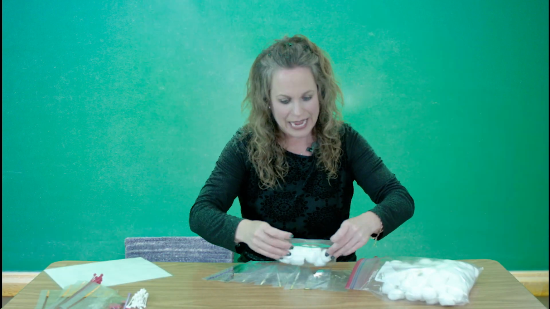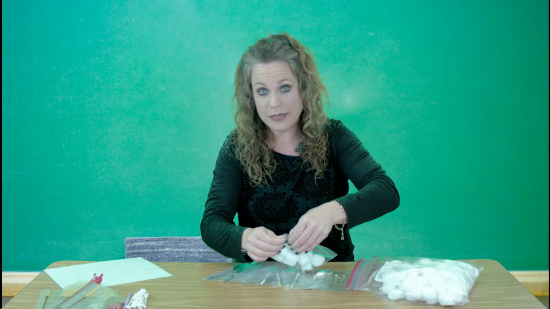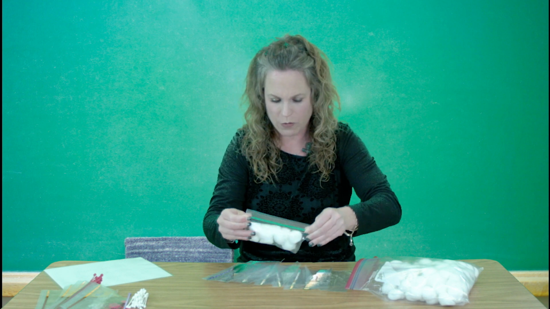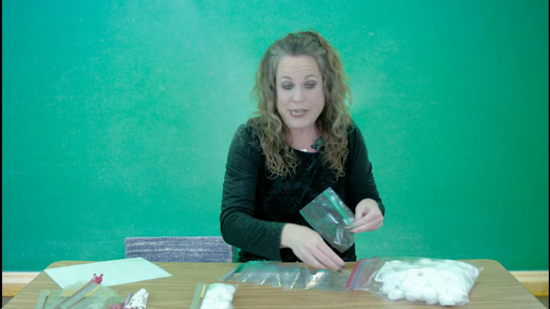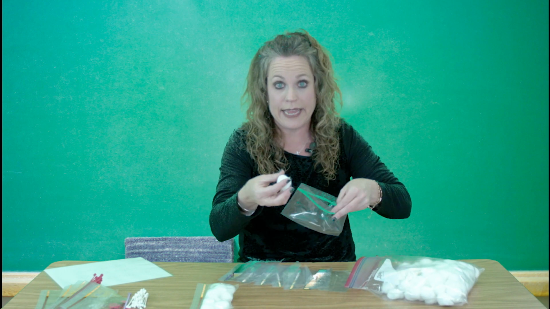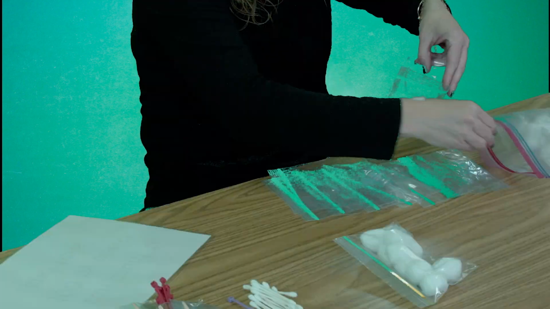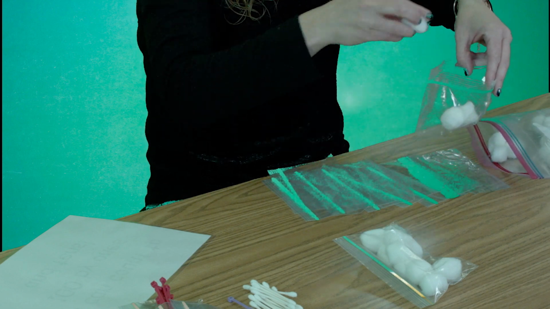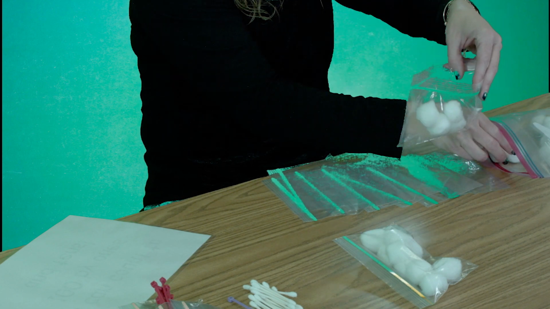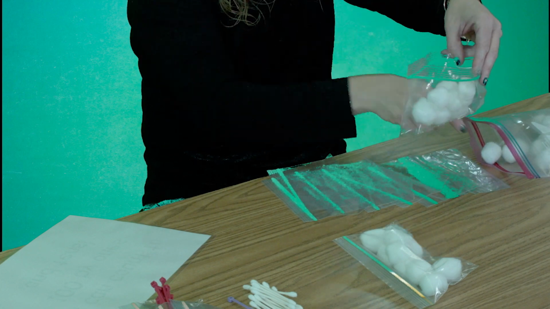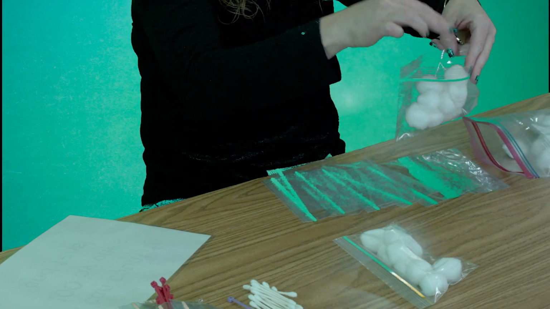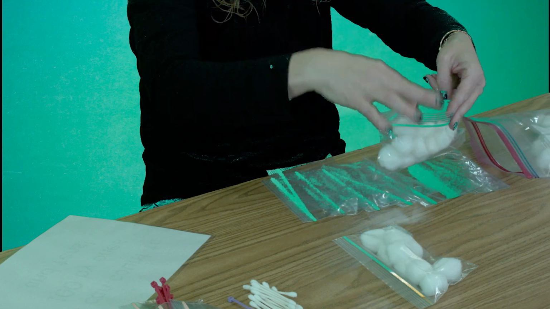These remind me of clouds. I want to zip the bag so that my cotton balls don't come out. Okay, so there's 10. Oh, and we don't have to say 11. We're just going to count to 10 one more time. 1, 2, 3, 4, 5, 6, 7, 8, 9, 10.